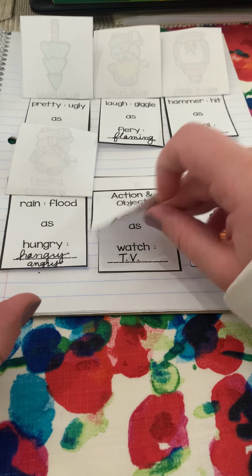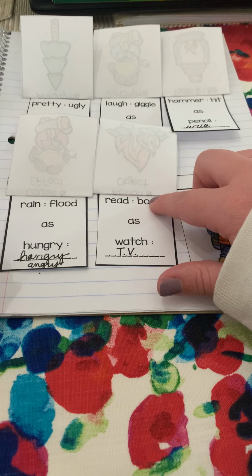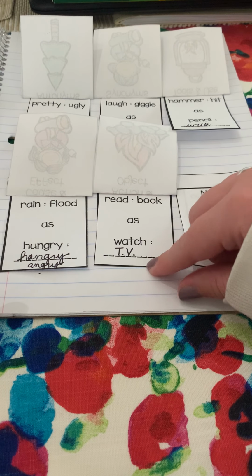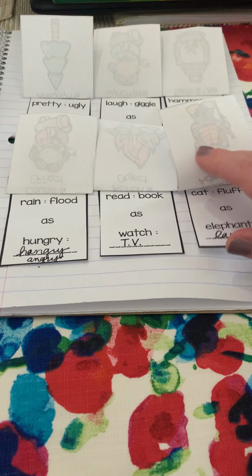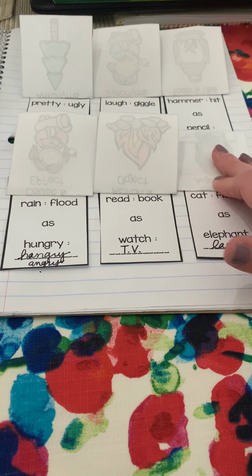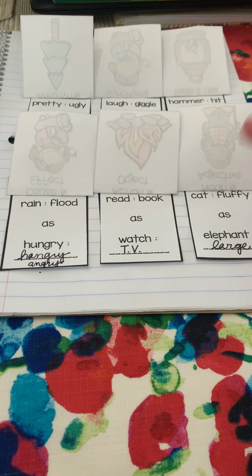Action and object. Read is to book, as watch is to TV. And then noun and adjective. Cat is to Fluffy, as elephant is to large. So that's analogies, and as you can see, we already picked 6 different ways. So there's lots of different ways that you can compare things.